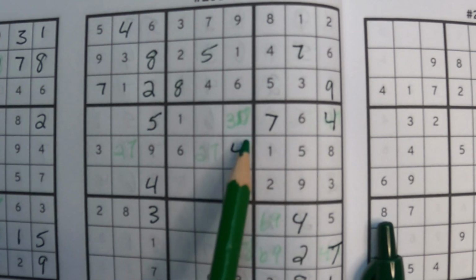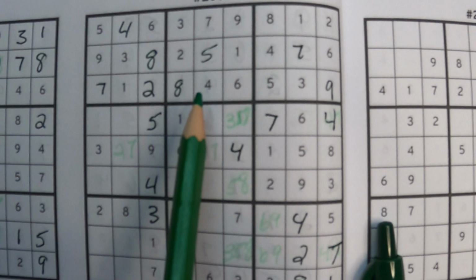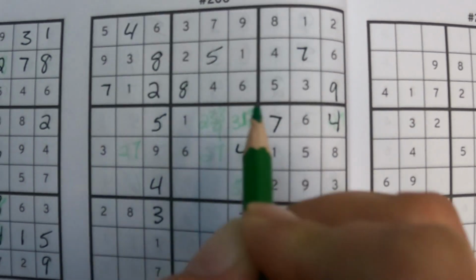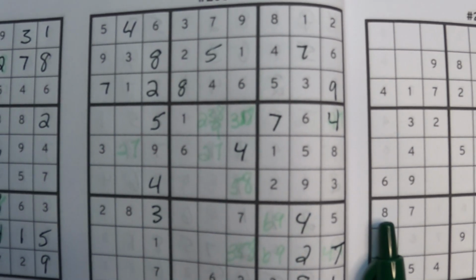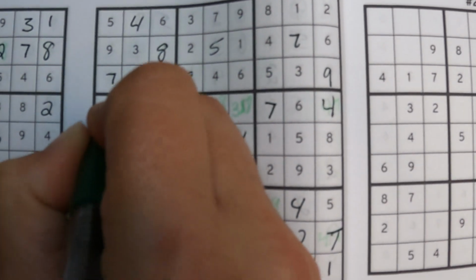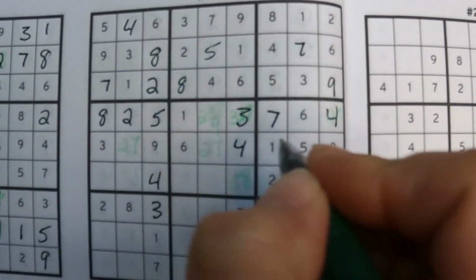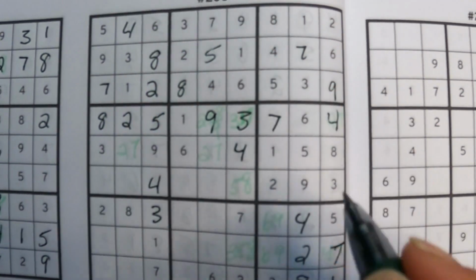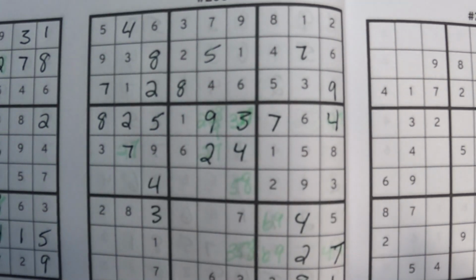For this row, looks like we're missing 2, 3, 8, and 9. There's no help here. 2, 3, 8, 9. We've got the 3 and 9 here and an 8 here. So that means this is our 2. And that 3 and 9 means this has to be our 8. That 8 makes this our 3. And the 2, 3, and 8 make this our 9. This 2 makes this our 7, 2.